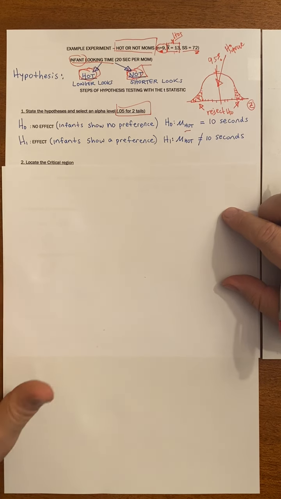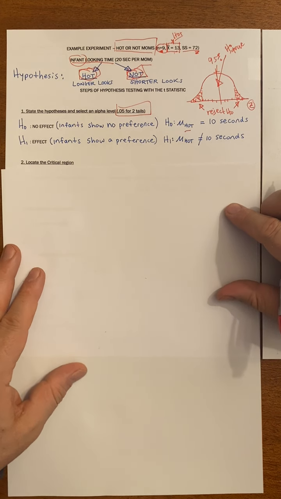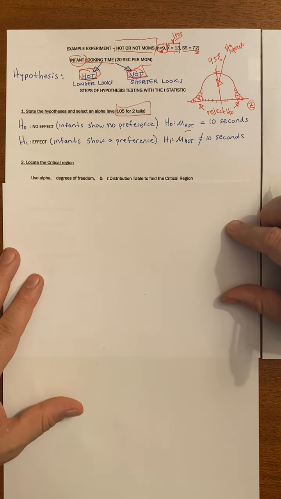Okay, so step 2, locate the critical region. We're going to use 2 bits of information to help us do that: this thing that I'm calling alpha, and this other thing that I'm calling degrees of freedom. I believe that I've already exposed you to both of these things.